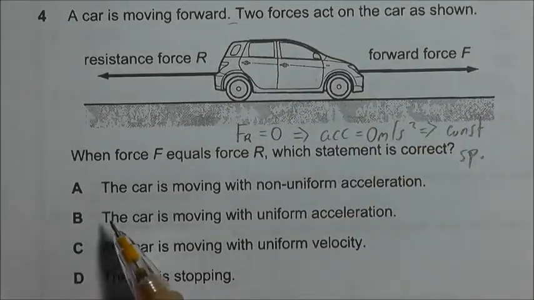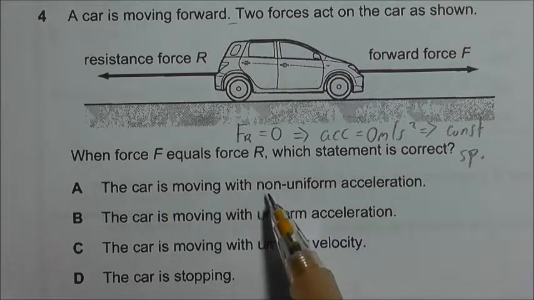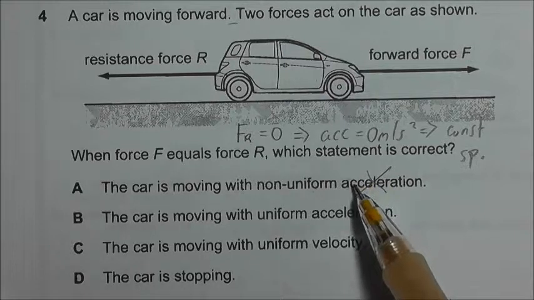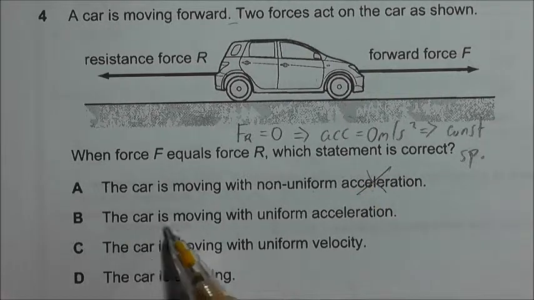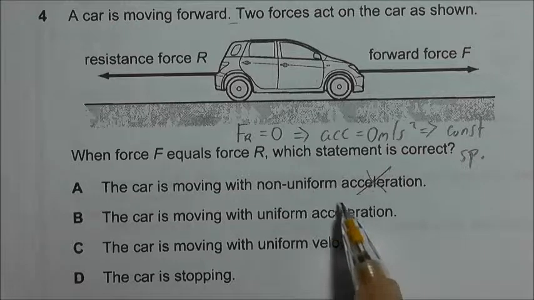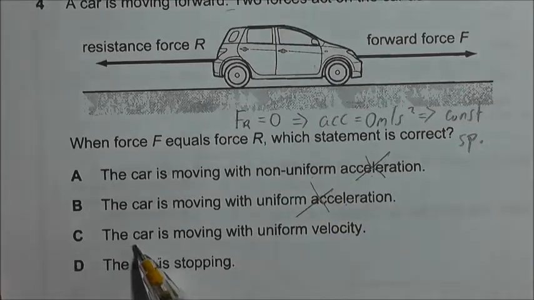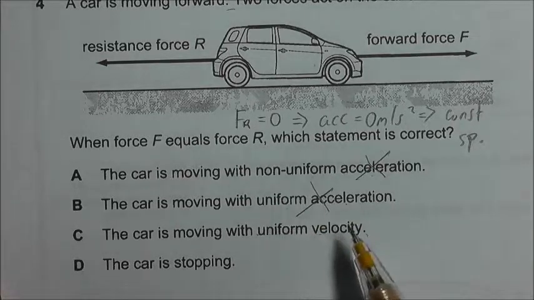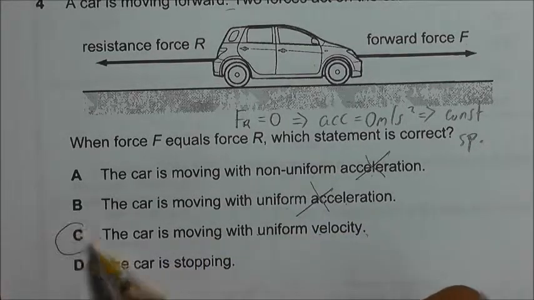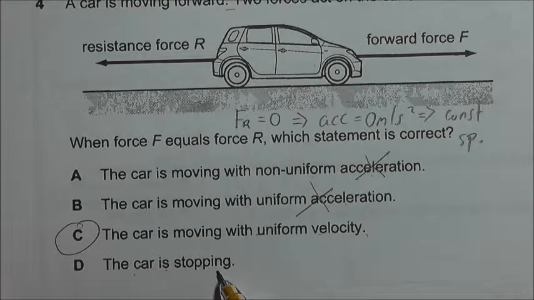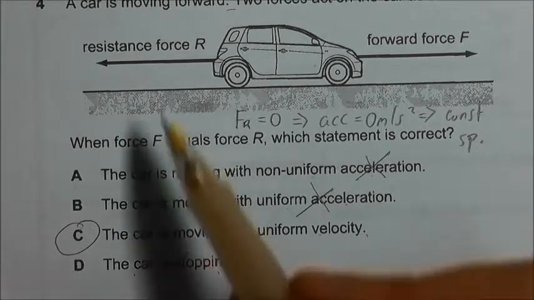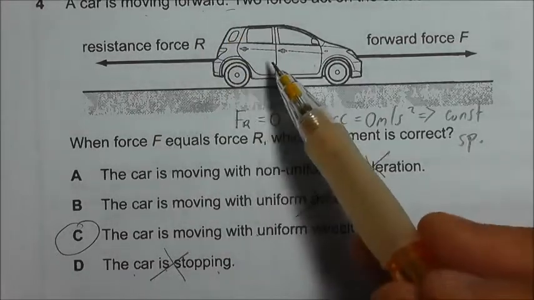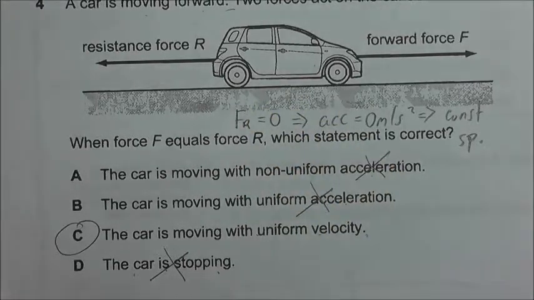Okay, so now we look at the options. The car is moving with non-uniform acceleration. This is wrong because there shouldn't be any acceleration at all. Option B, the car is moving with uniform acceleration. This is wrong as well. The car is moving with uniform velocity. Okay, constant speed, uniform velocity, they are the same thing. So C is the answer. The car is stopping. Okay, this is not correct because the car is already moving forward. So even when there's no resultant force, the car is supposed to move forward at the same speed.